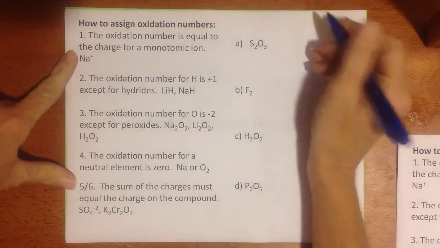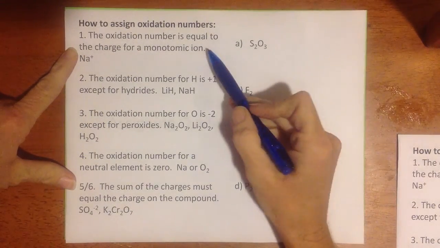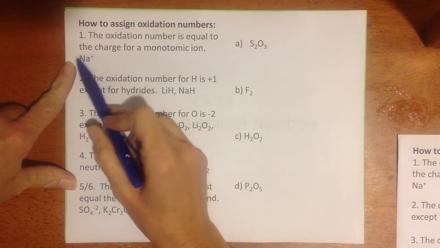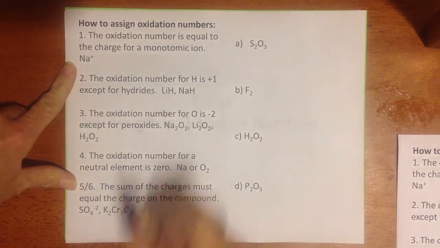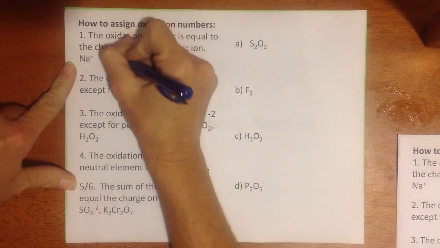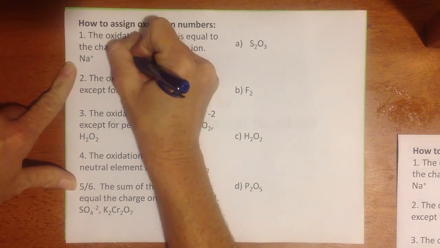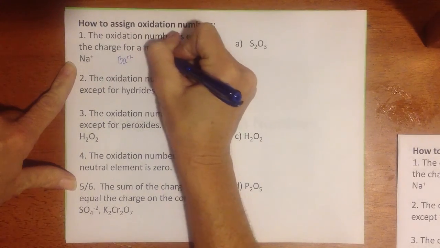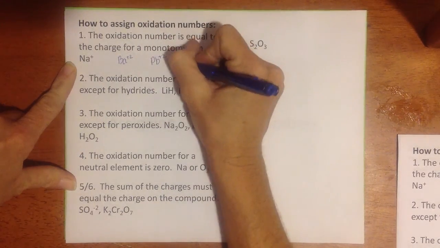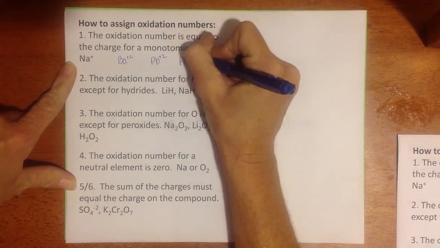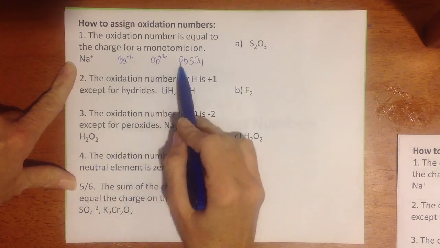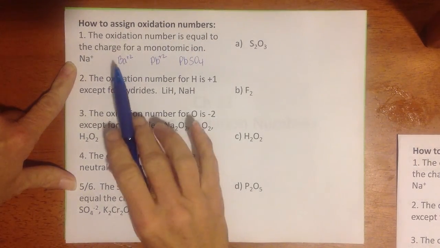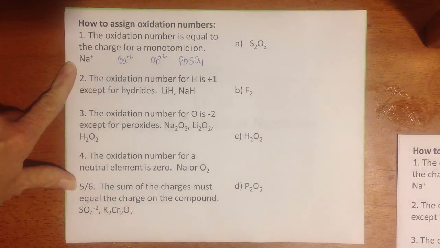So the first thing you want to do is look for a normal ionic charge: an alkali metal, an alkaline earth metal, an ion that's part of something larger that's definitely like a +2. So some very clear ionic charge.